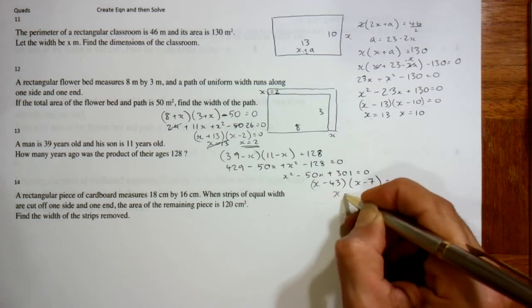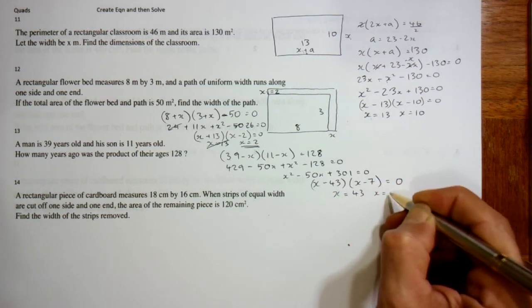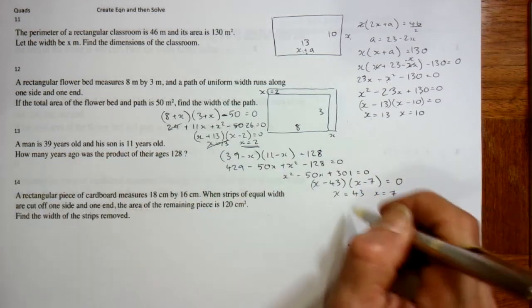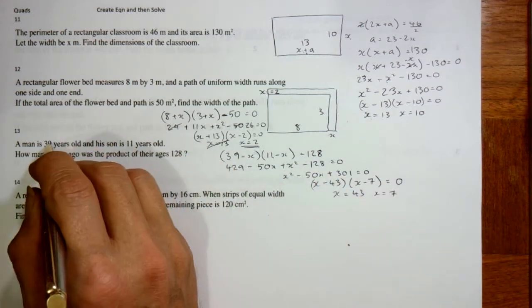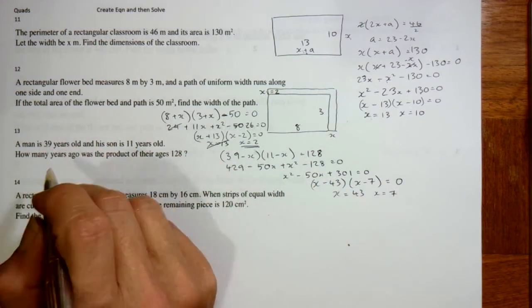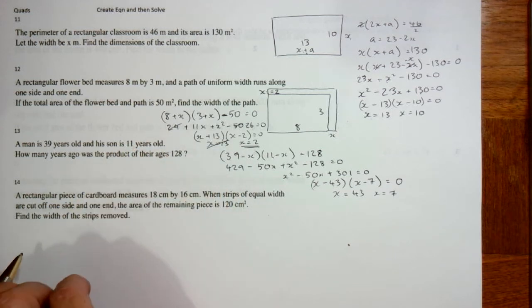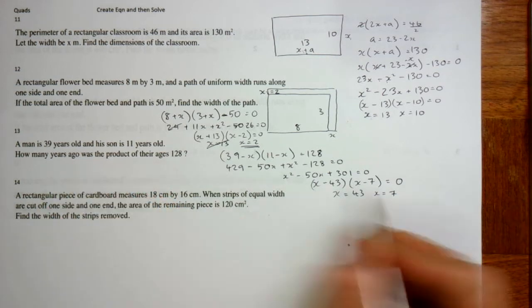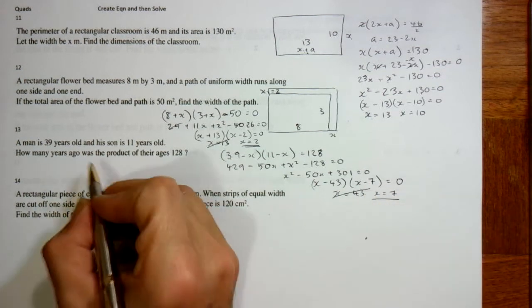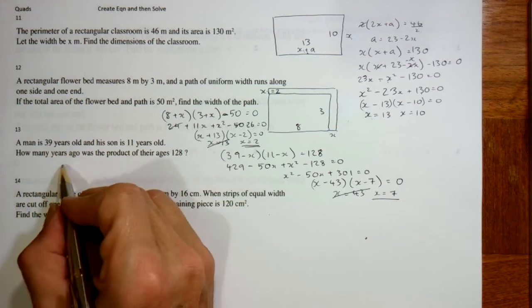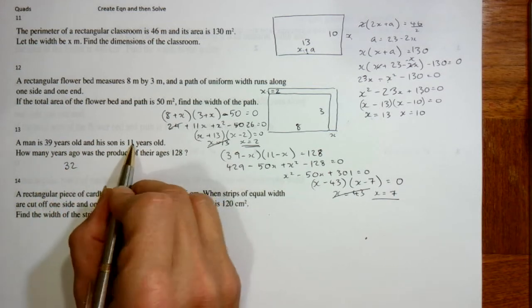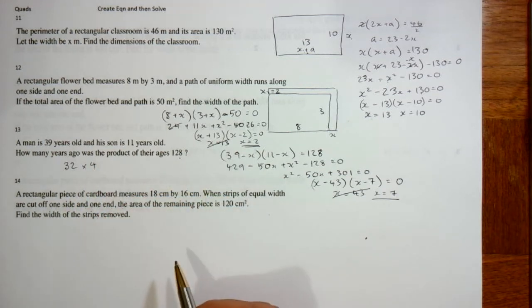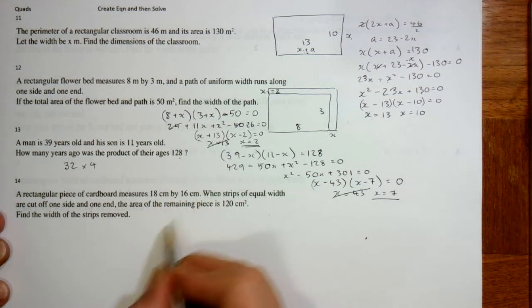It's not that x is 43 or x is 7. Well, it ain't going to be 43, is it? Because this is how many years ago it was. And 43 years ago, the man was minus 4 and the boy was minus 32. Ain't gonna happen. But the answer is 7. We'll ignore that one. We can check. 7 years ago he was 32 and the boy was 4, and 32 fours is 128. Well, hey.